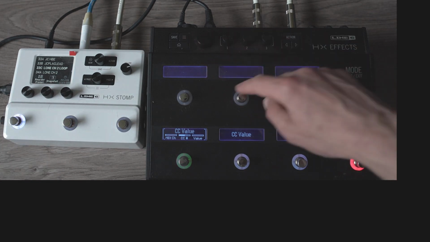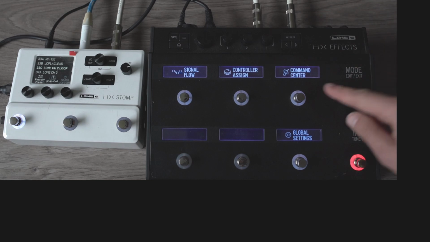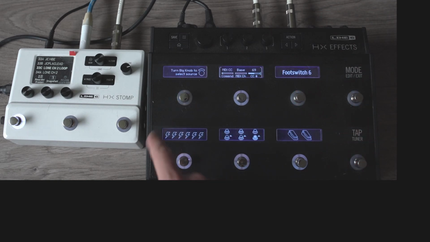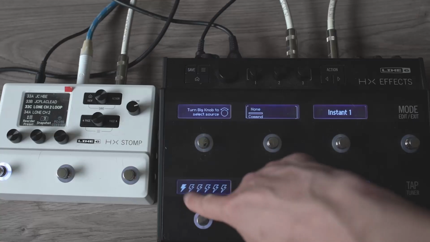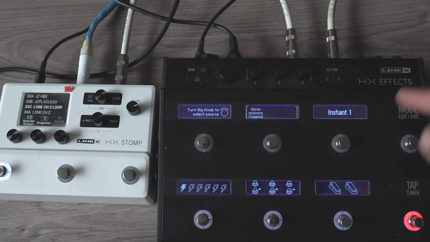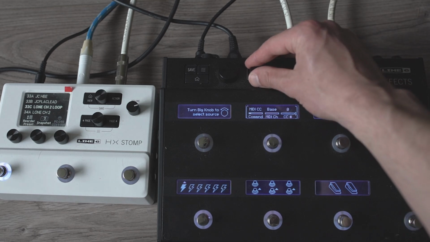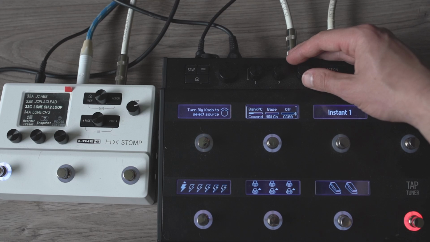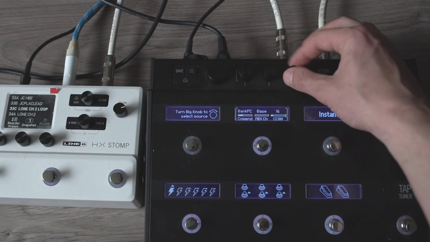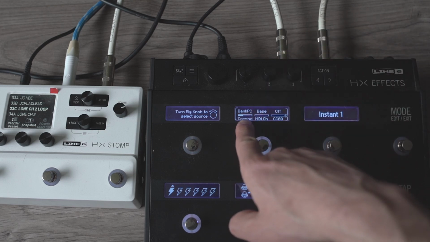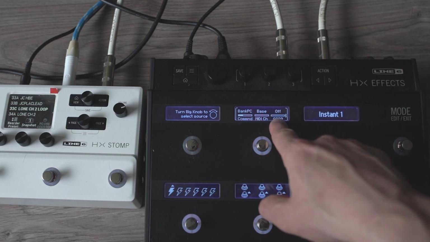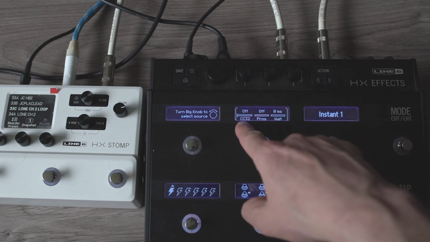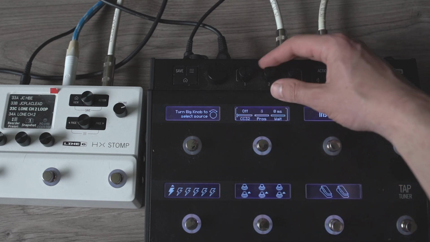So what I'm going to do is go back into Command Center, and we can use one of these commands here, I think they're called instant 1. These get sent with a patch change. So bank, PC, MIDI channel, bass, and CC. I've just got confused again. Ignore these other settings. So bank, PC, we want MIDI channel, bass, CC00, CC32. We can ignore those, but we do want this.